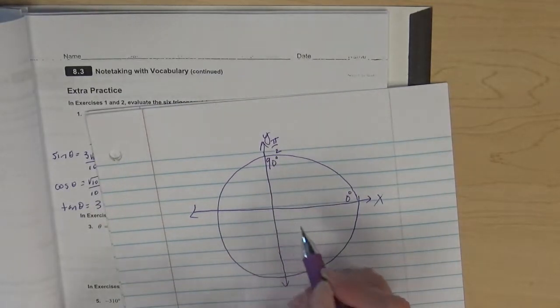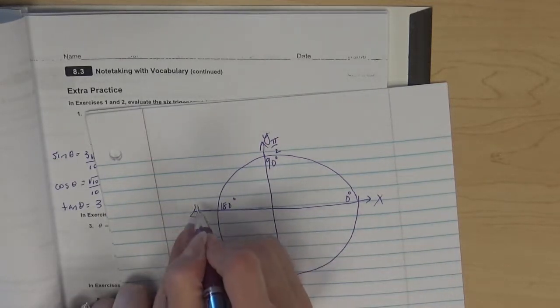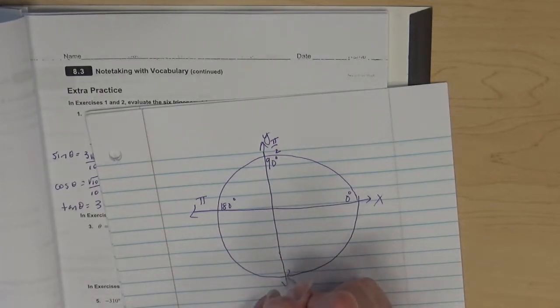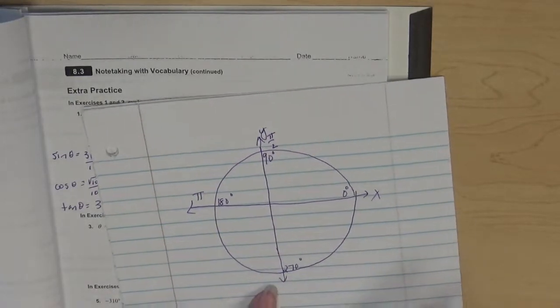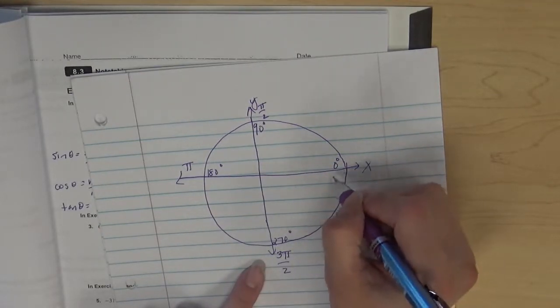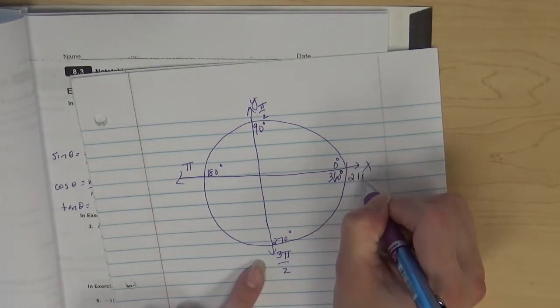And then the next one is over here at 180 degrees, and that is pi radian. And then down here is 270 degrees, and that would be 3 pi over 2 radian. And then if you come back up here, you're at 360 degrees, or 2 pi radian.